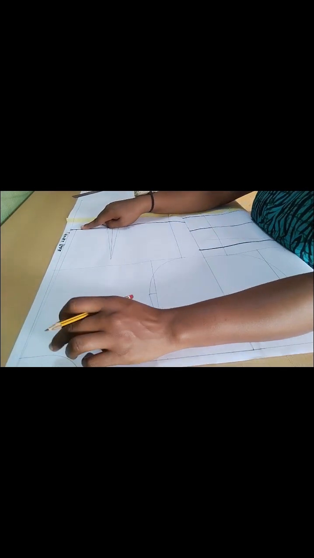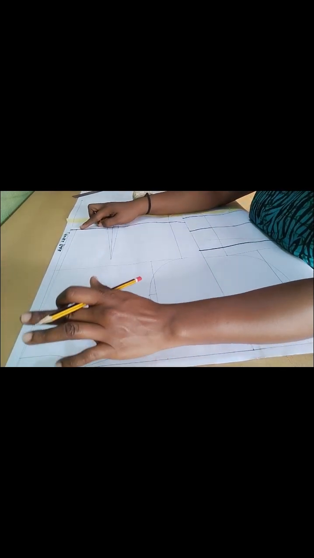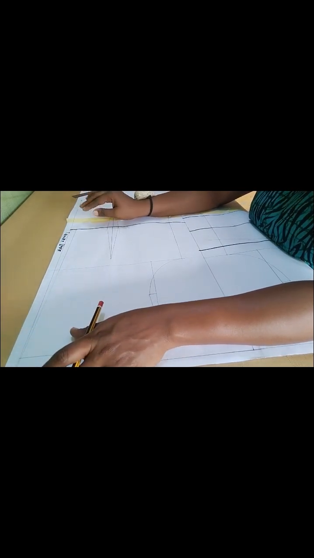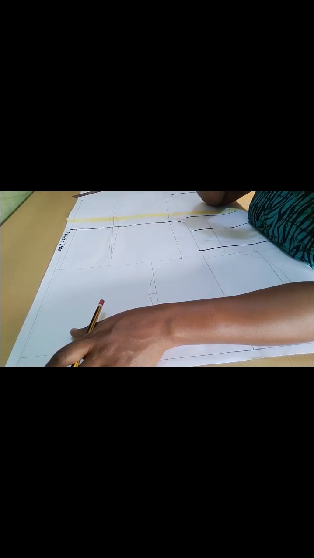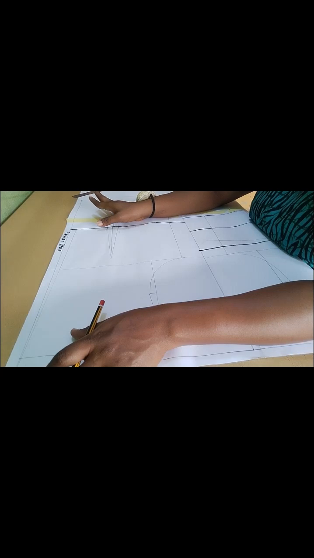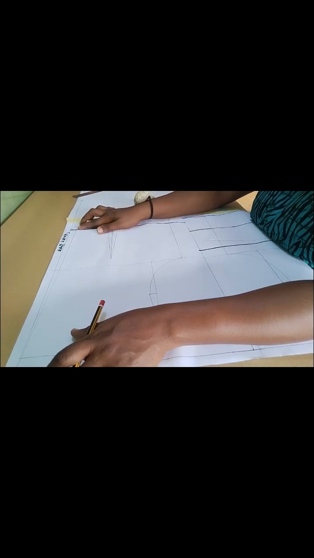And take note, depending on how deep the person's back is, you can use your discretion. So if you are just starting out, I will advise you just use 0.5. But if the person's back is deep, I use 0.75. Sometimes I even use 1 inch, because some people's backs are really deep. But to be on the safer side, just use 0.5 inch.